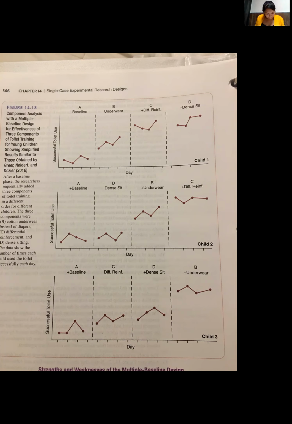So for example, on the first one, I think on the first couple of days, they try giving them just underwear versus just underwear as the third part on the third graph right there. So obviously there's more success in introducing them to just plain underwear in the last couple days versus the first couple days.